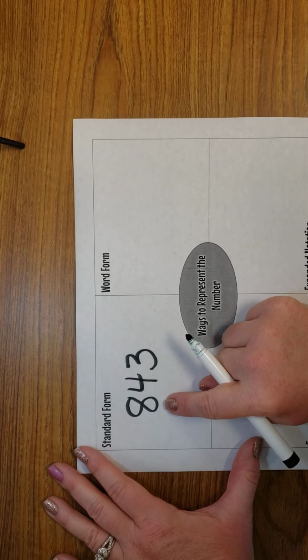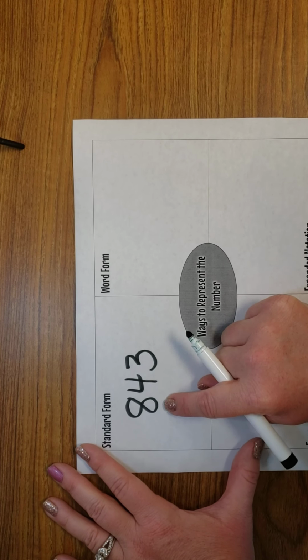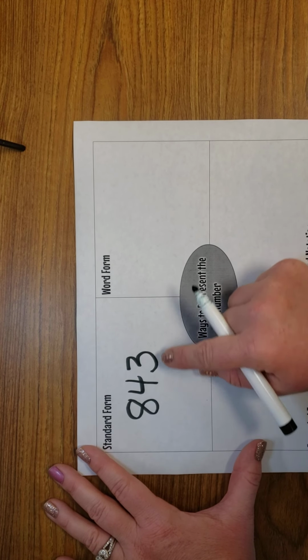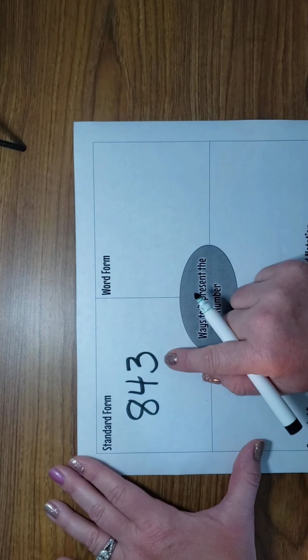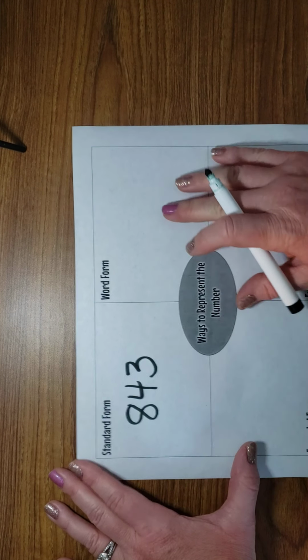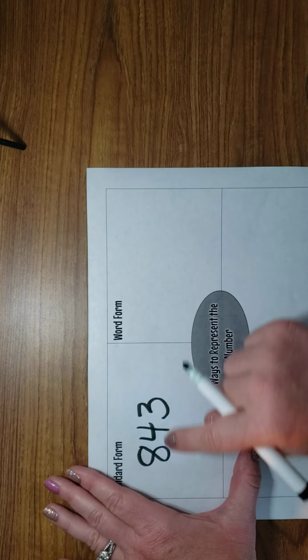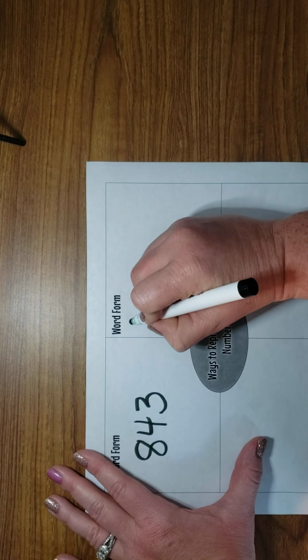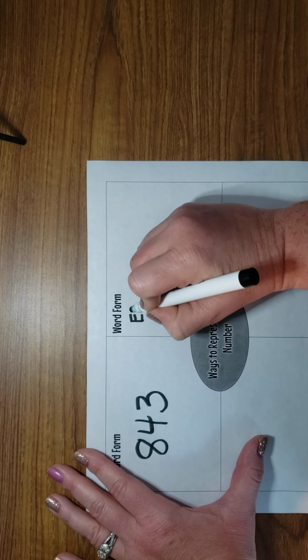Okay, 8 is in the hundreds place, its value is 800. 4 is in the tens place, its value is 40. And 3 is in the ones place, its value is 3. So altogether, 843. Now word form is just like it sounds. You're going to write this number, but you're going to write it out in words.